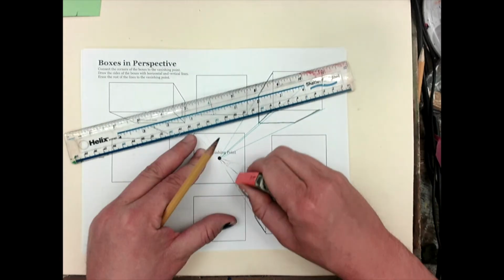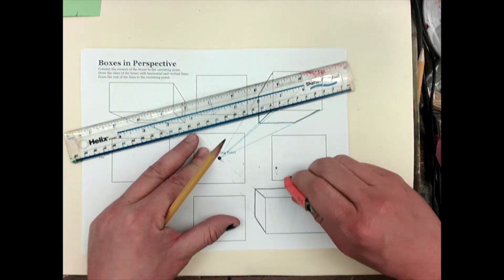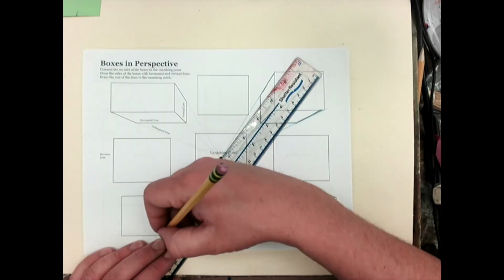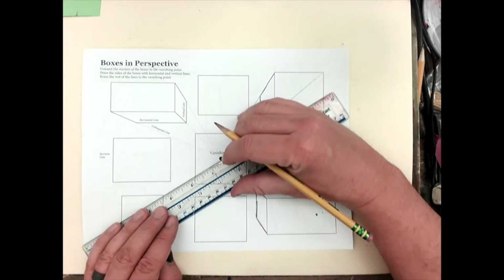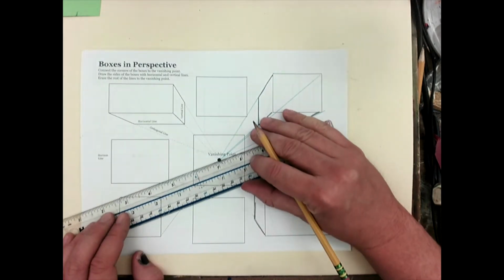Again, I'll erase. So again, front, orthogonals, back, and erase. We don't need to draw the fronts for these. So all of these boxes that are in the corner or diagonal from the vanishing point are going to have two sides visible.